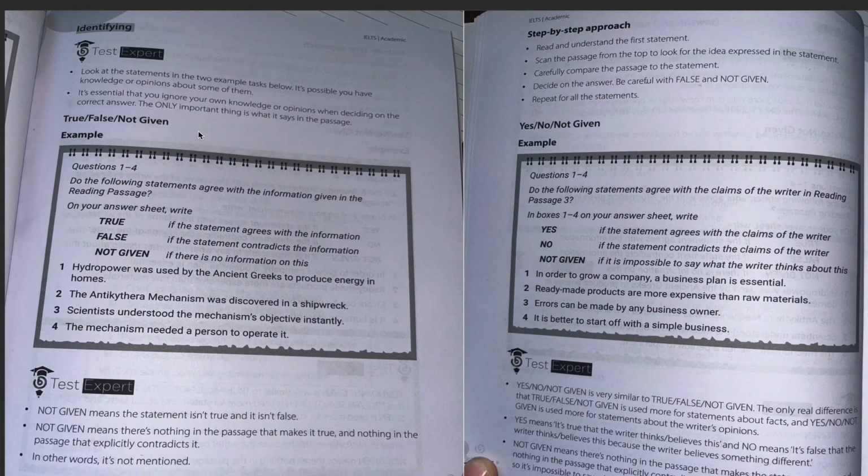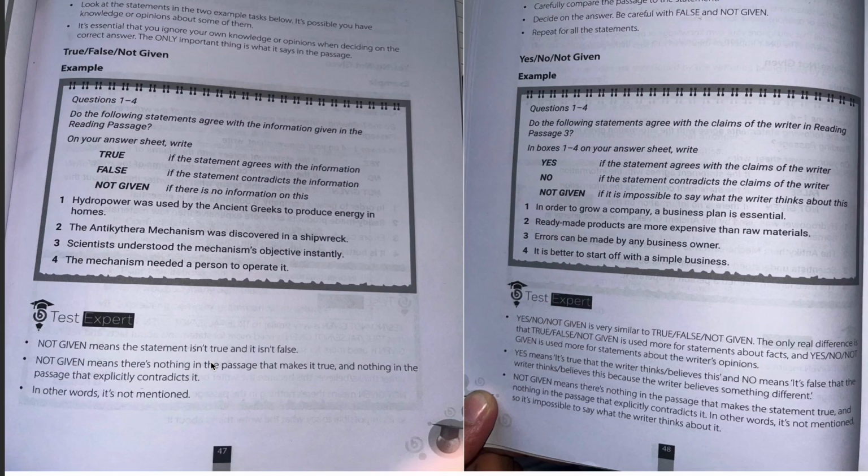True, false, not given. So if something is true, you are going to tick on true. If something is false, you are going to click on false. If something is not at all talked about in the particular passage, then that is basically not given. Okay, so if something is not mentioned in the paragraph, then that is not false, that is not given.